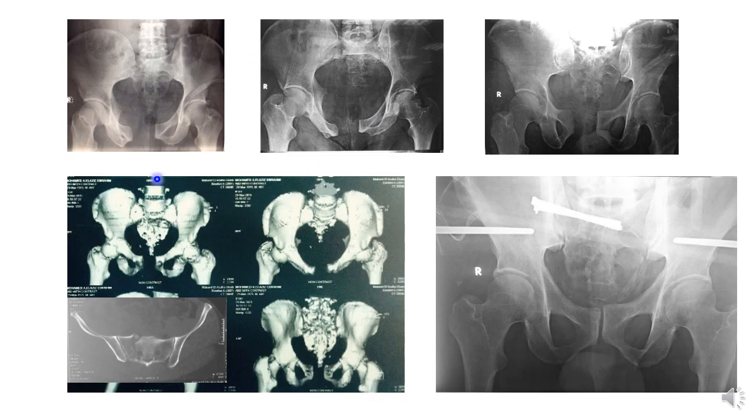If the opening is more than 2.5 centimeters, like in this example, we'll go for double fixation, posterior fixation again by iliosacral screws and anterior fixation by anterior external fixator. And here the injury is an open book, but with an osseous fracture through the sacrum.